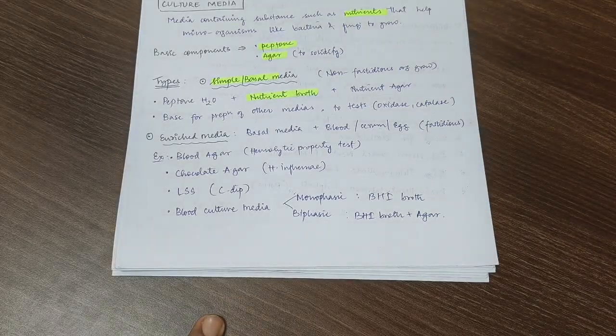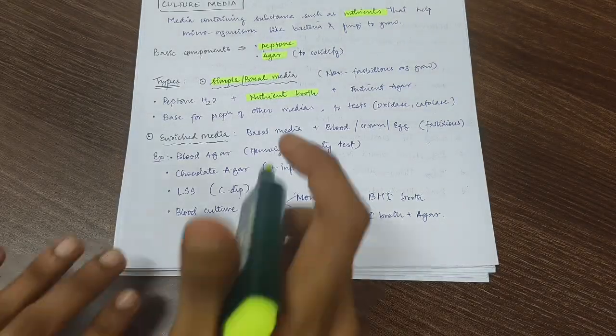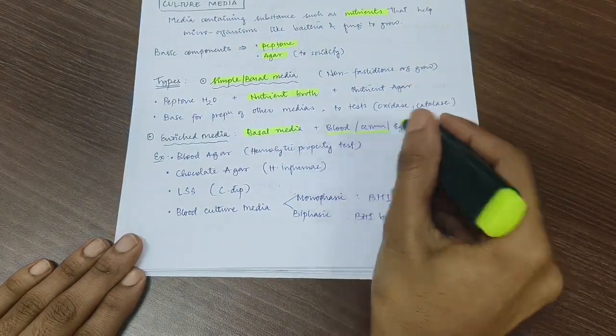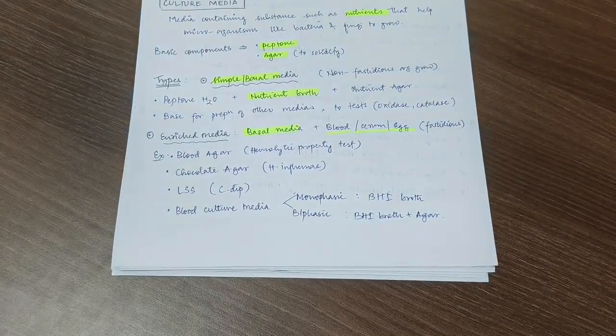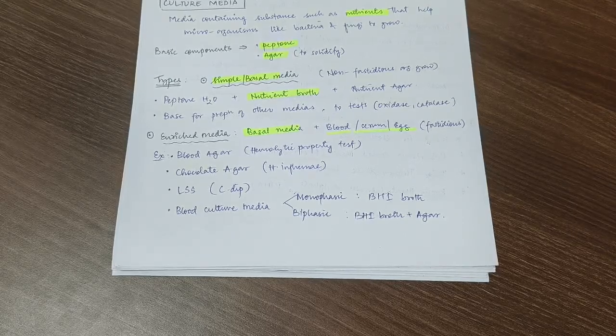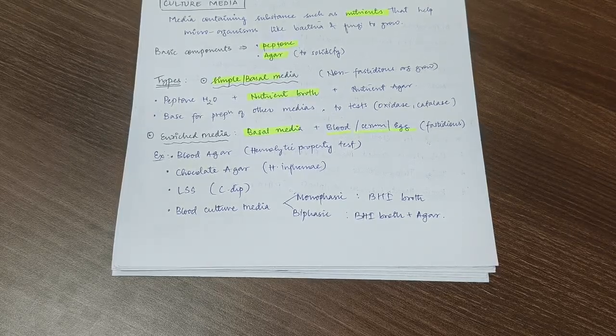Coming to the enriched media. Enriched media contains basal media plus what? Blood, serum and egg. Remember, it is used only in case of fastidious organisms.